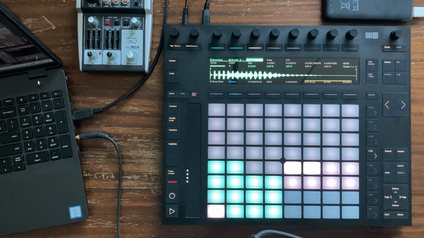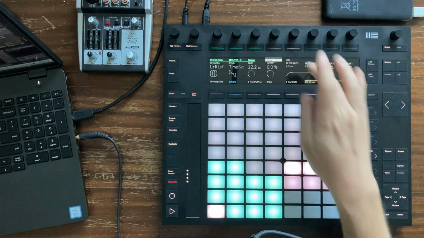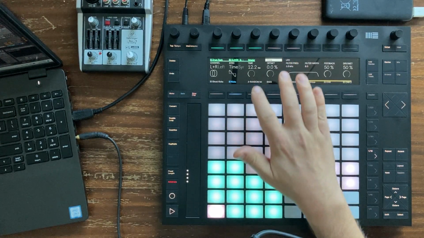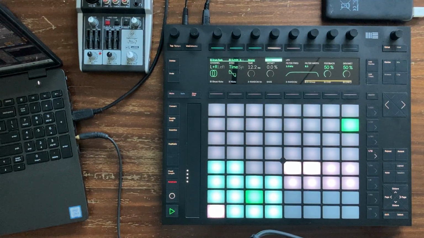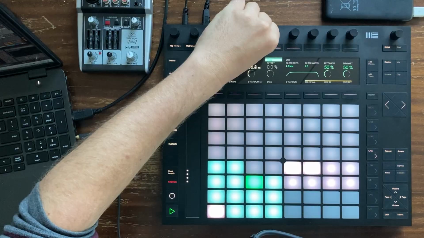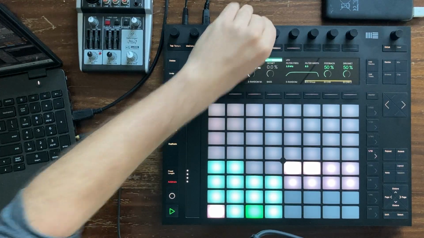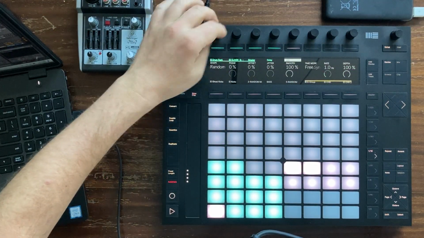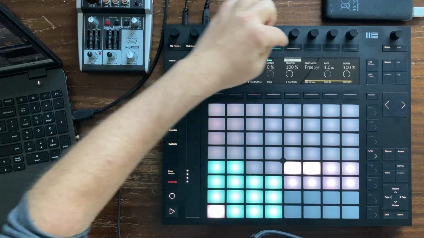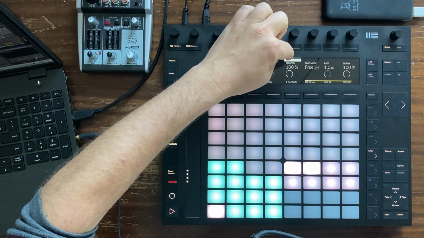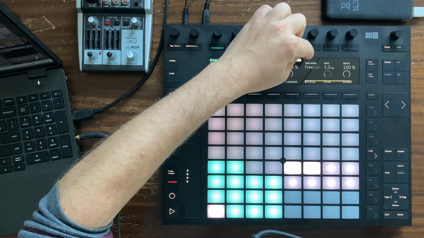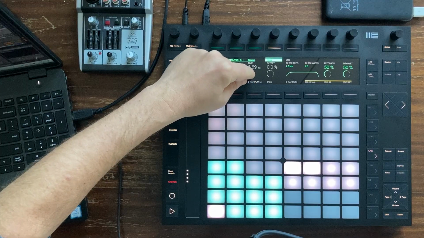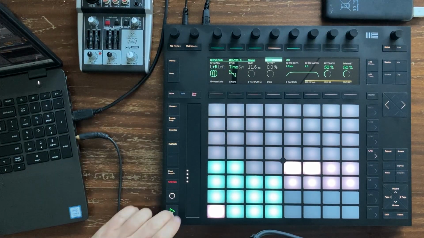Okay, so the first thing I'm going to do is put a delay on these guys with just a very short, unsynced millisecond rate. And the second thing I'm going to do is take an LFO, set it to random, set the smooth all the way up to 100%, set the time mode to free, and map that LFO to the rate on the delay. So now you can see it moving around.